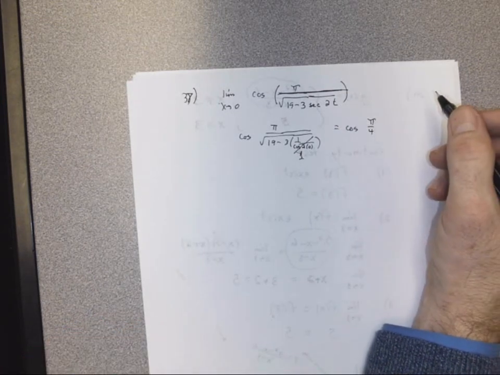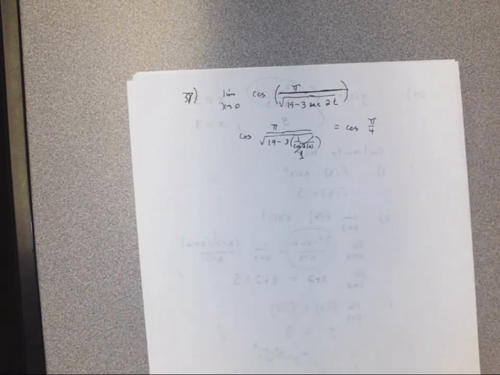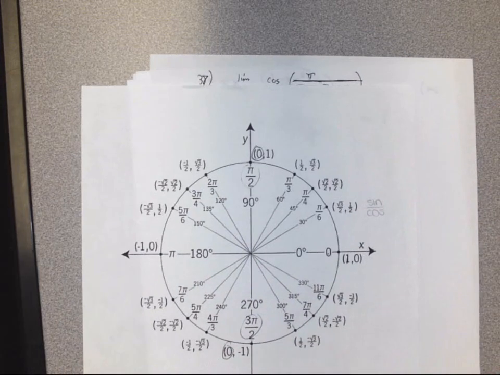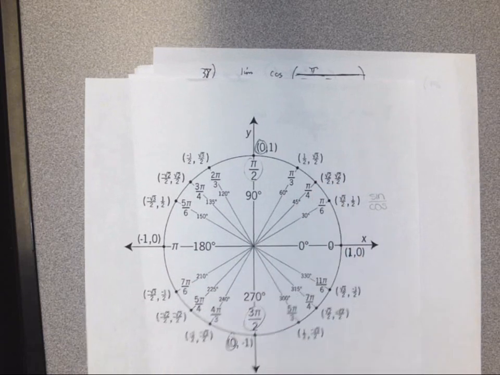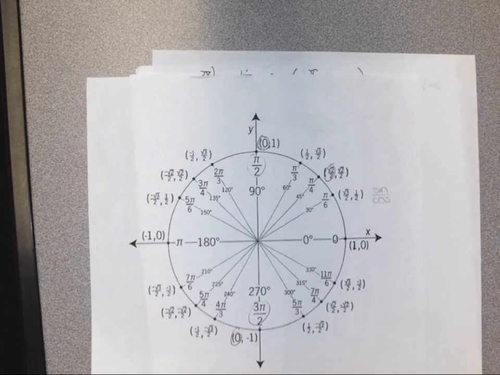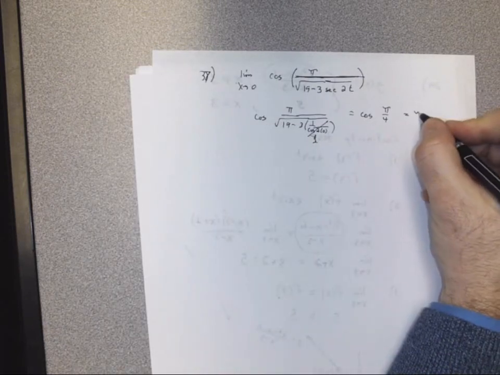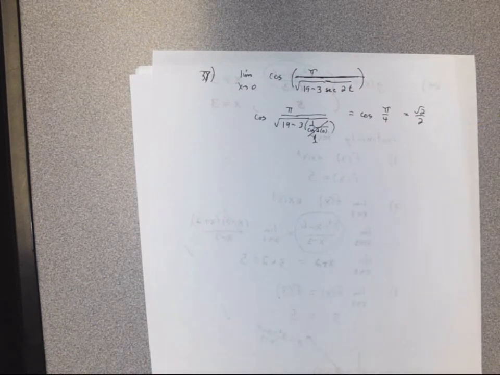You guys agree it simplifies to that? What's the cosine of pi over 4? Root 2 over 2. It's this one, right? Root 2 over 2. Is that clear?